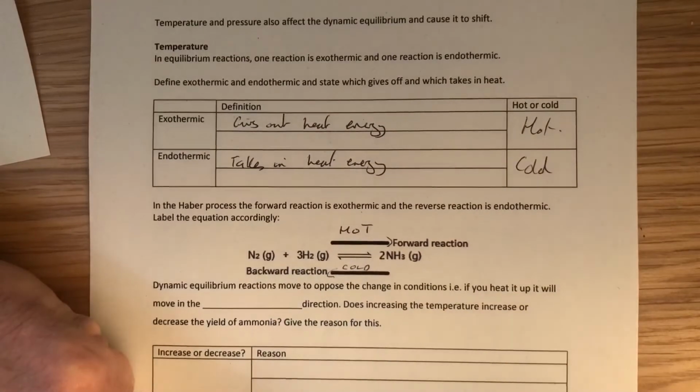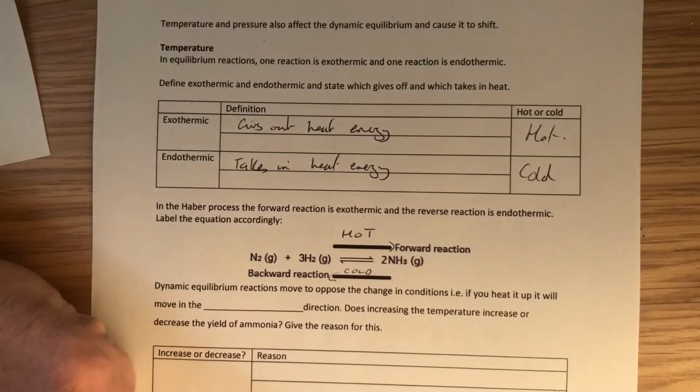Now, the second thing you need to know is that a scientist called Le Chatelier came up with a principle. His principle was that equilibrium reactions, reversible reactions like this, will move to oppose a change enforced on them. So in other words, if we make this reaction hot, it will want to make itself cold.